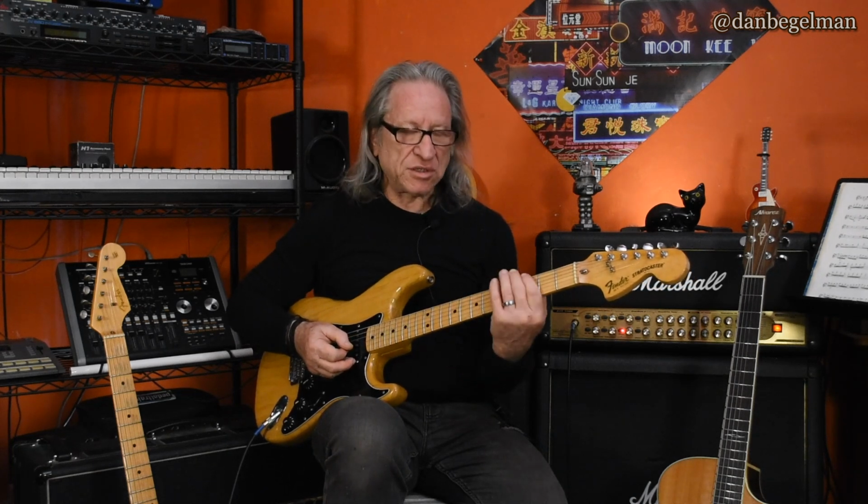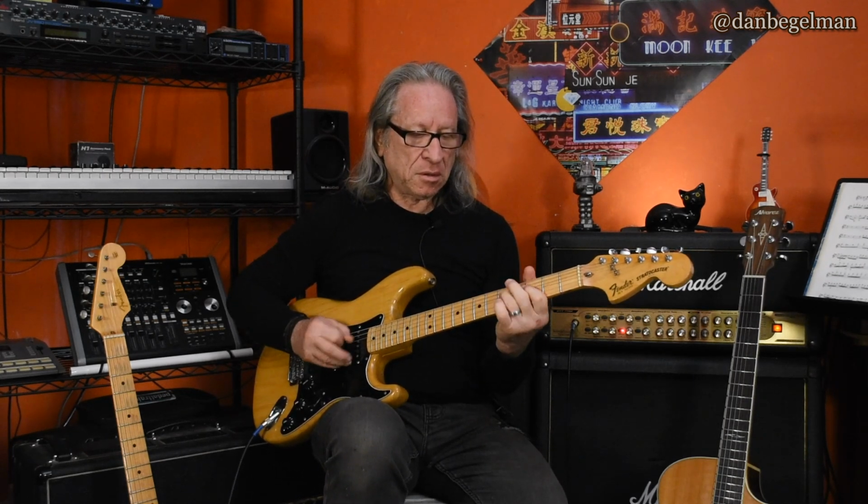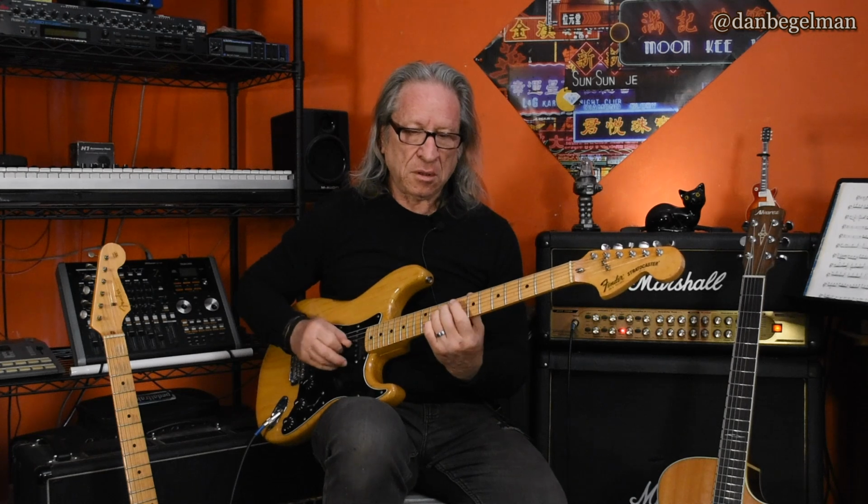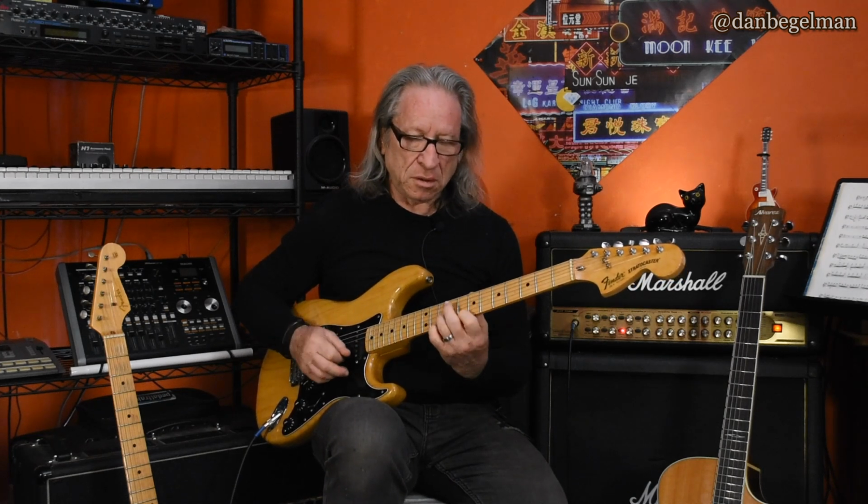In other words, let's say if I'm in the key of C, the 9th measure is where the 5 chord would be, G. So I can also do a lead in to. So what I played there was the little pickup.